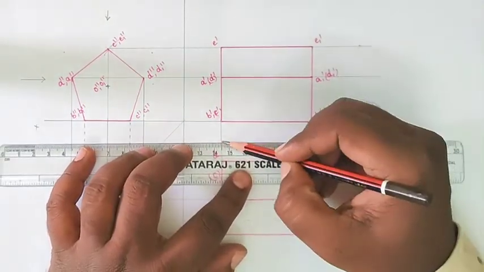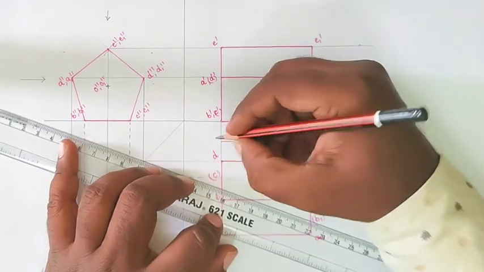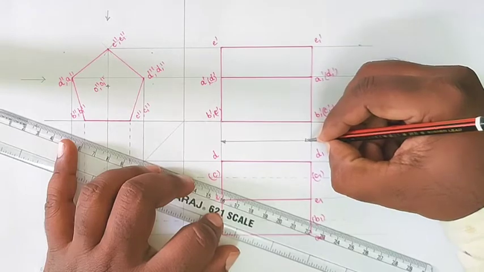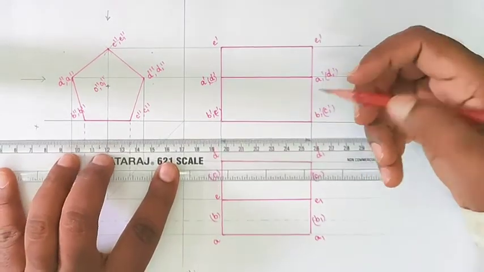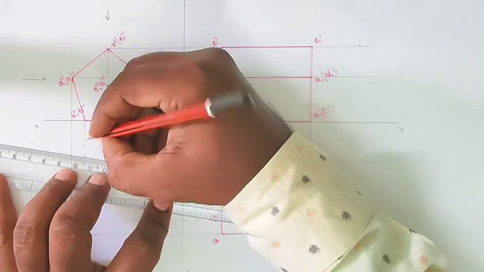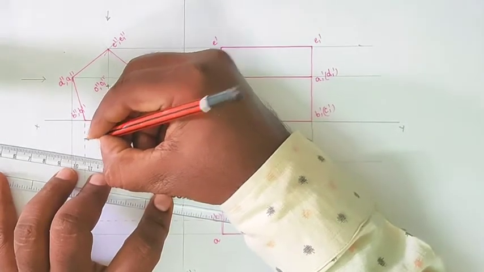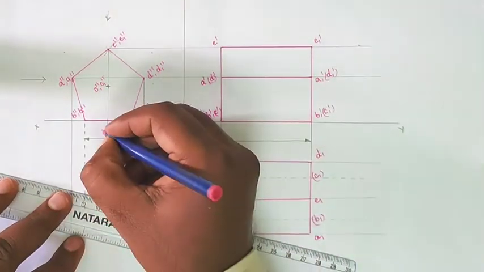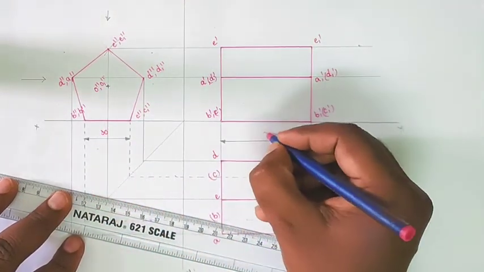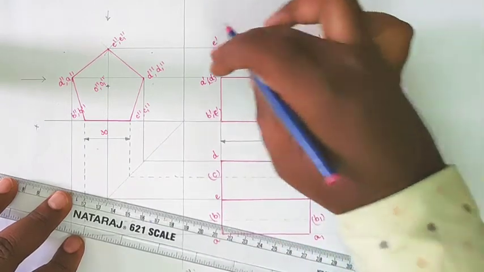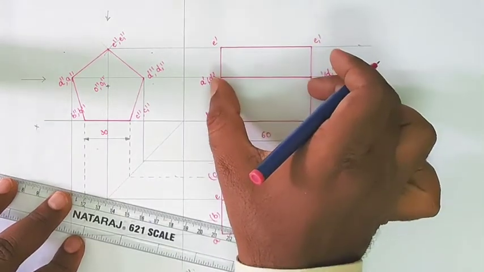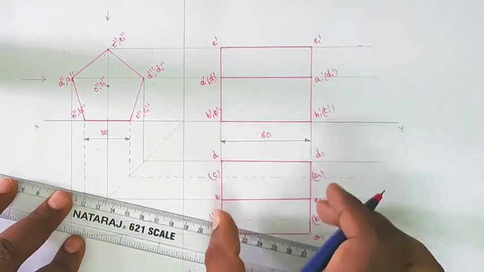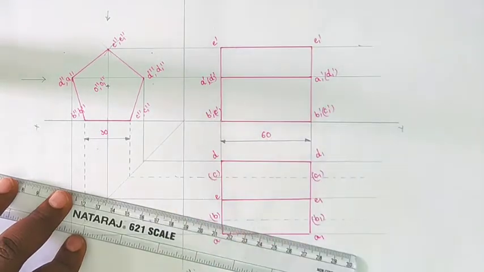The axis line height is given here in the problem, and also the side of the base. So you can mention all the dimensions. They are giving 30 mm and 60 height, so height should be 60. When the axis is parallel to both HP and VP, the axis of the front view and top view can be drawn in a horizontal manner like that.